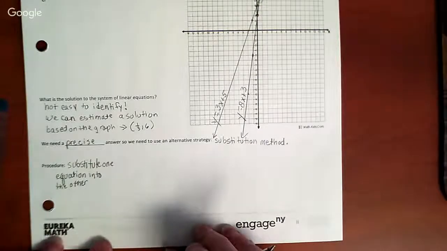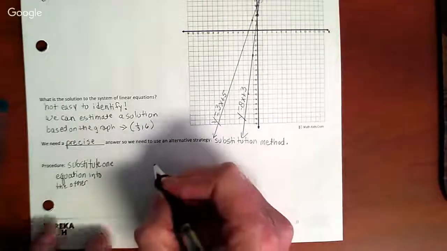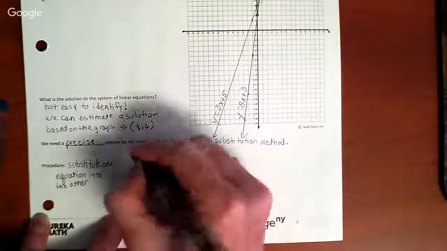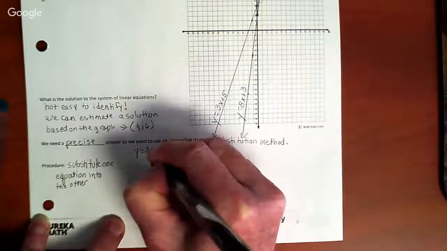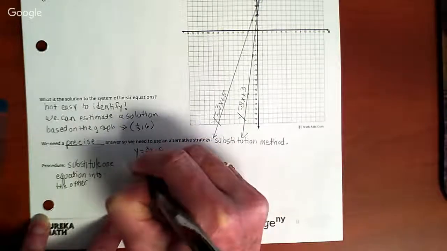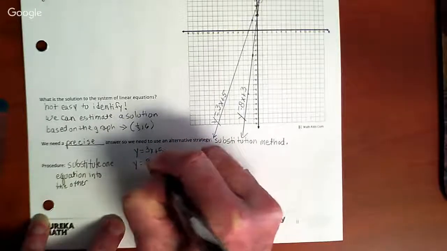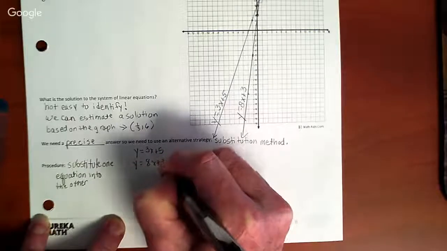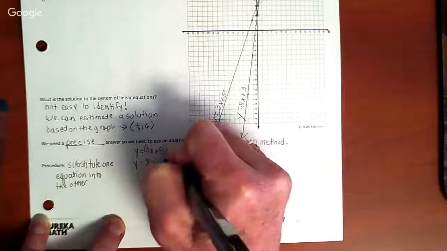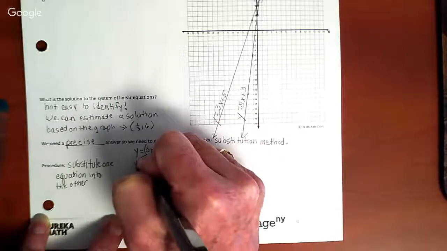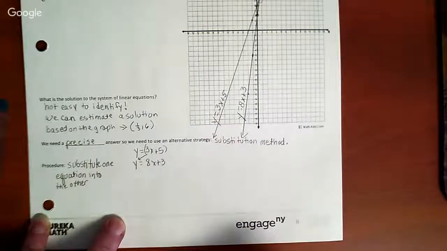So for here, we've got y equals 3x plus 5, and y equals 8x plus 3. So what we're going to do is take what y equals and substitute it in for what y is.